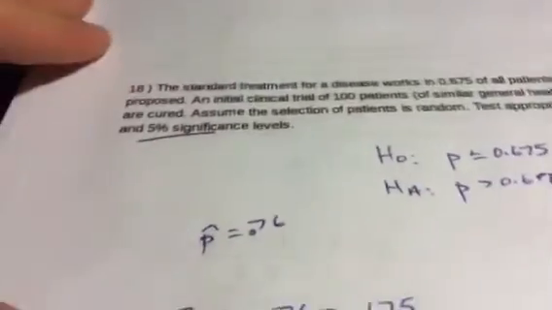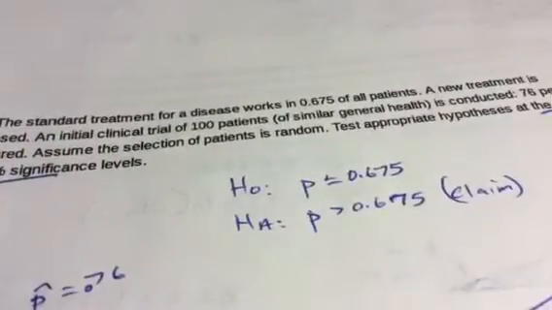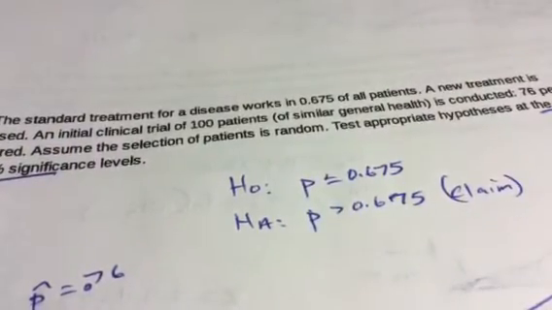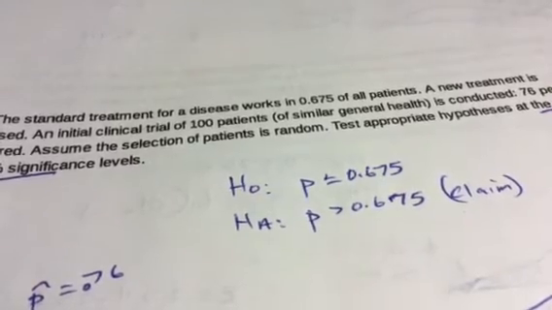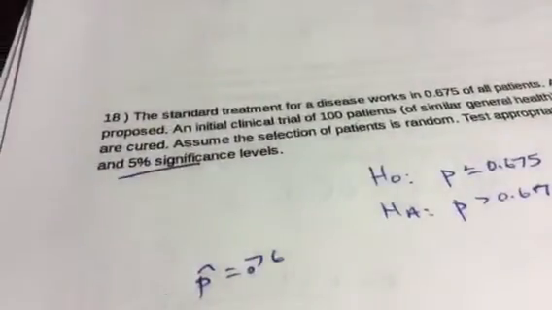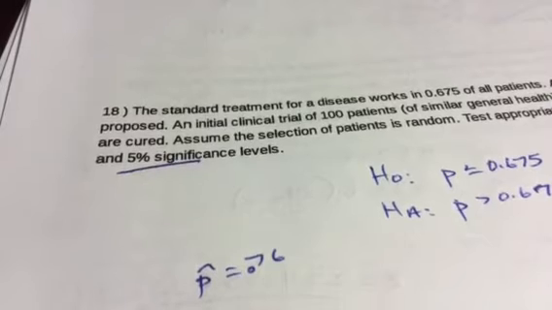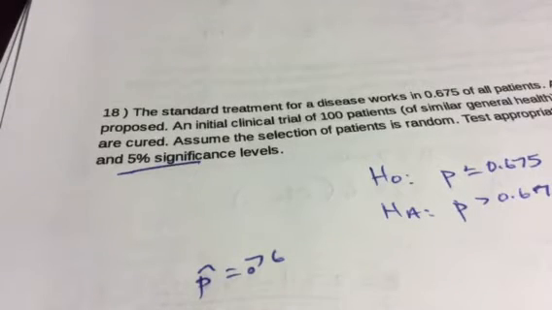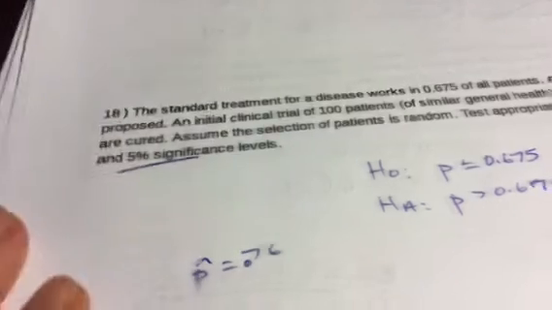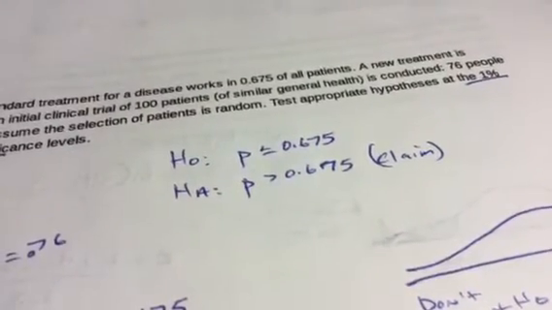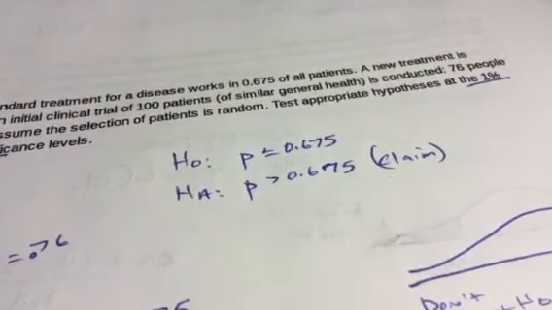All right, we talked about 6 in class. Know how to use that calculator. 18, folks. Standard treatment for a disease works in basically 67.5% of all patients. A new treatment is proposed, and I forgot to write this in, but you're going to use the new treatment if it beats the old treatment. So you want to beat the old treatment. You want it to be greater than 0.675.